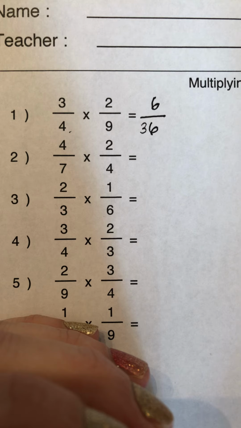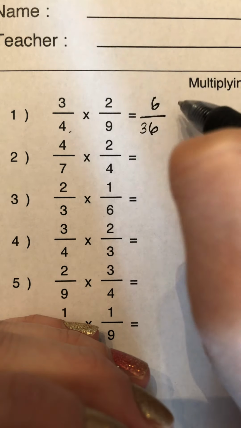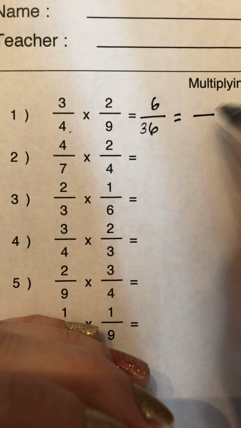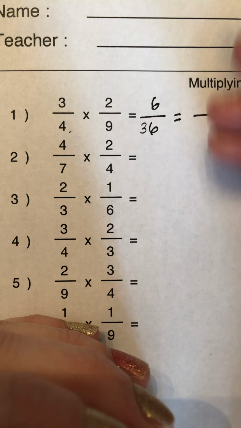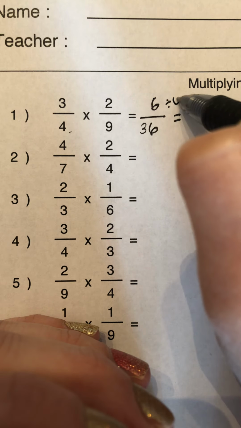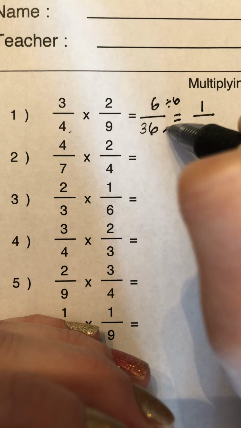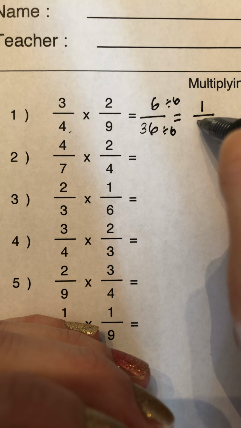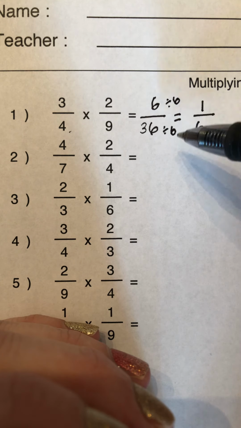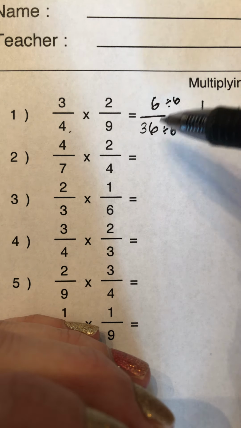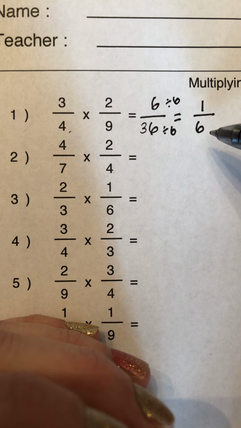Now, if you needed to reduce it, which that's a pretty big fraction, so it makes sense to reduce it, what you're going to do is you're going to have to think what two numbers go into 6 and 36. And so the number that goes into both of those is 6. So we could say 6, and then in your head go divided by 6 is 1, and 36 divided by 6 is 6. Now, I write that out just to kind of show you that. If you do it in your head, that's fine, but 6/36 reduces to 1/6.